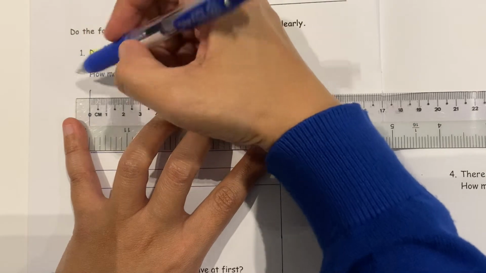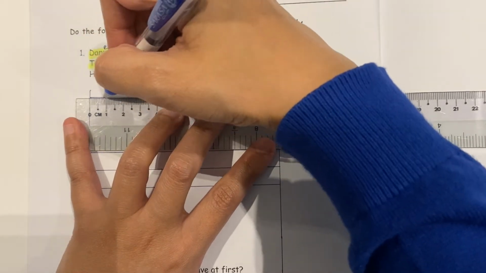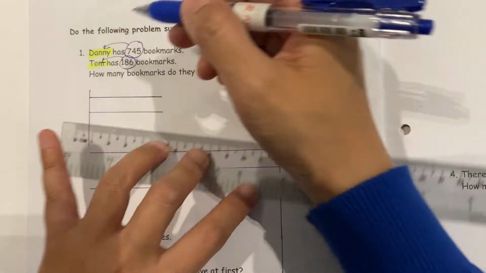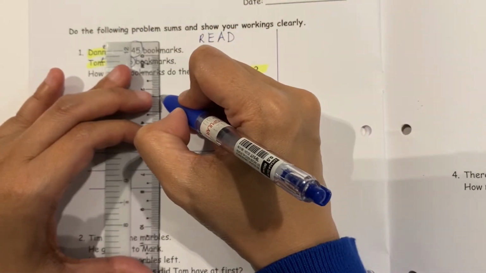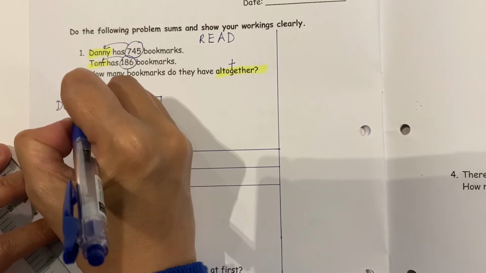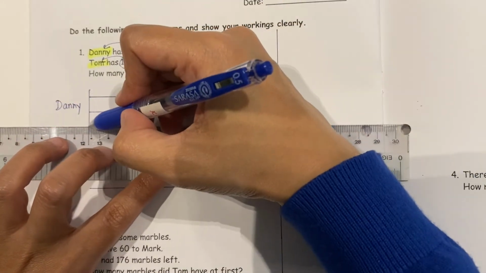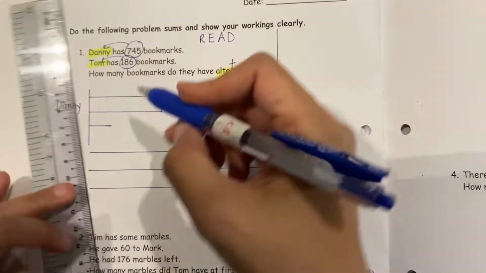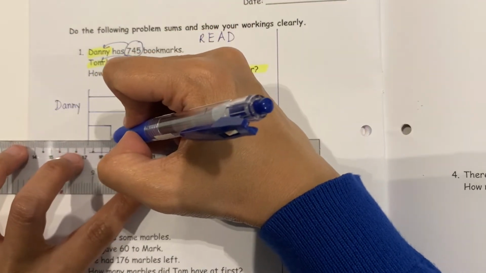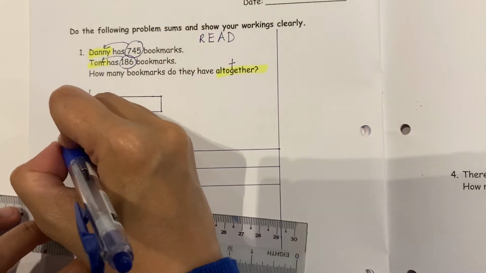From the question, I know that Danny has more bookmarks, so I'm going to draw a longer model for Danny, and then a shorter one for Tom.